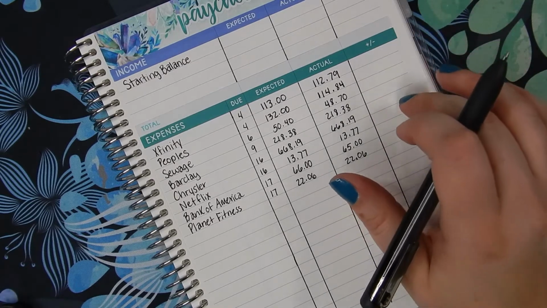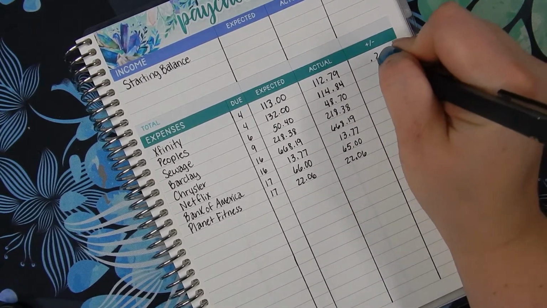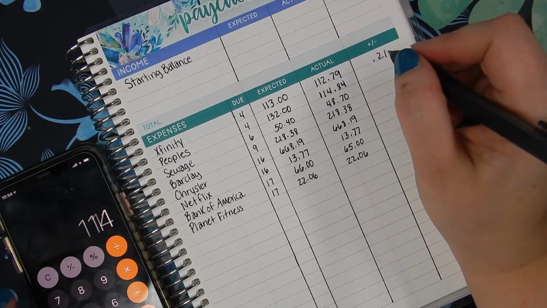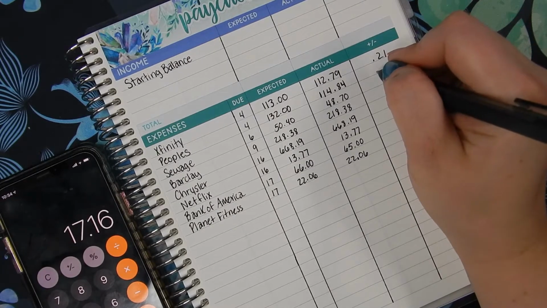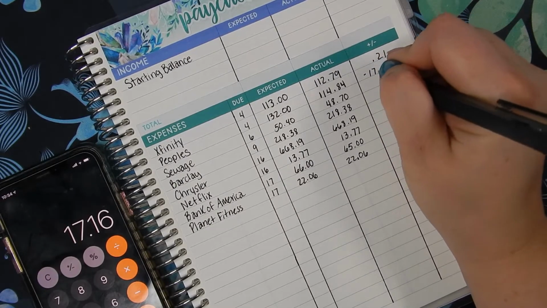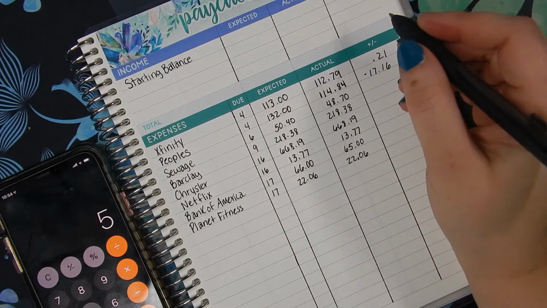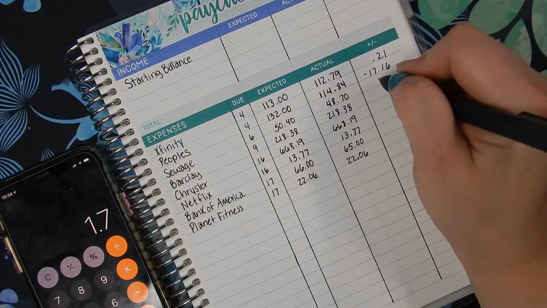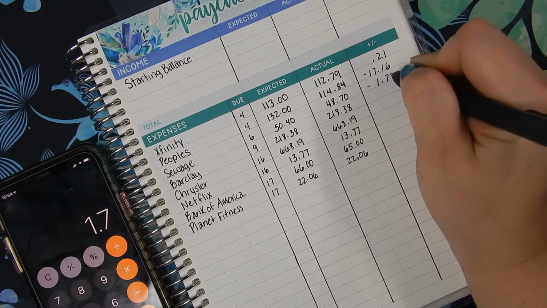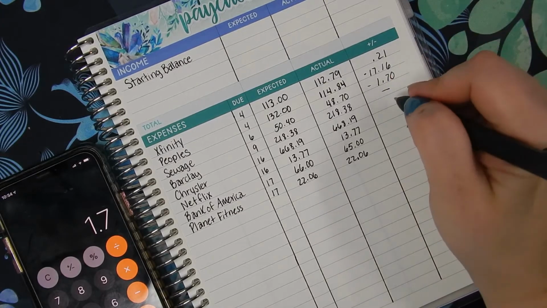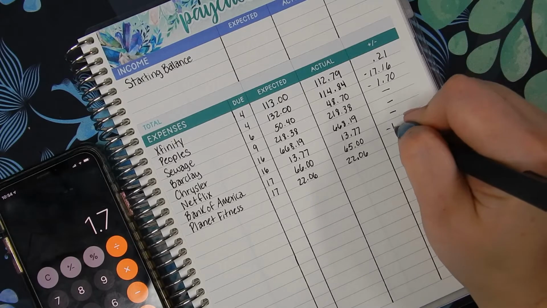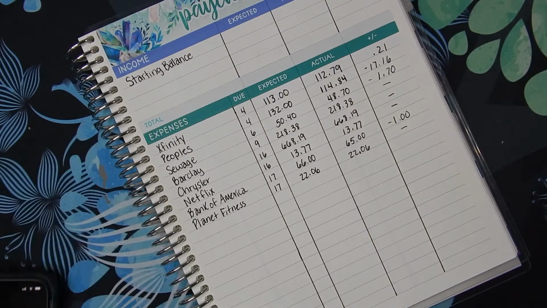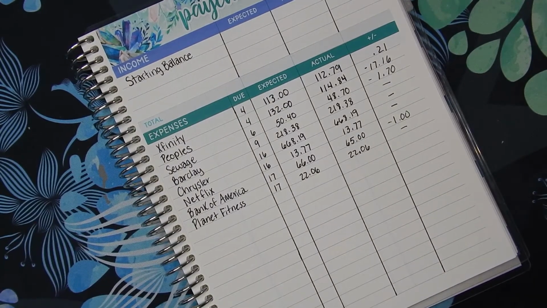And then we go through the differences, and that one's only a 21-cent difference. And that one is $17.16. $1.70. That one's unchanged. That one's unchanged. This one's $1 less. And that one's unchanged.